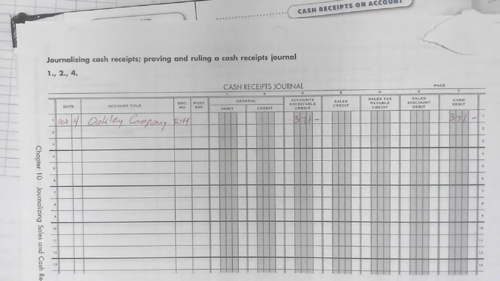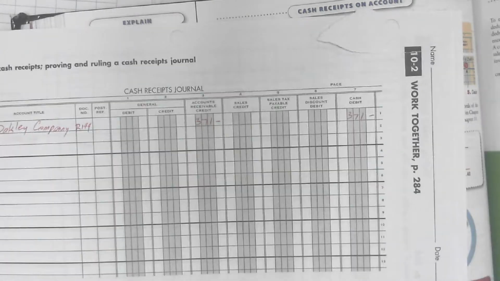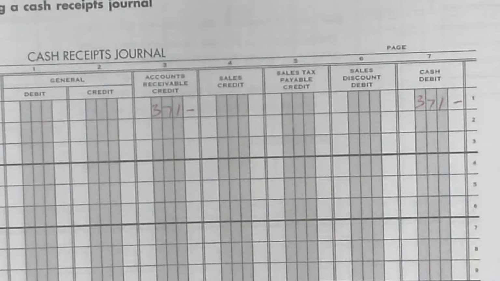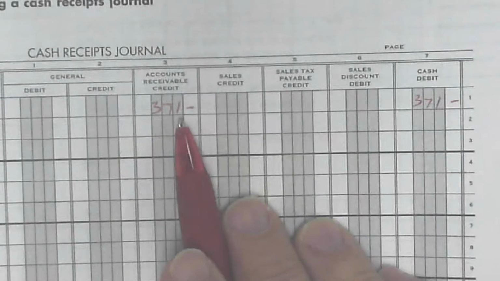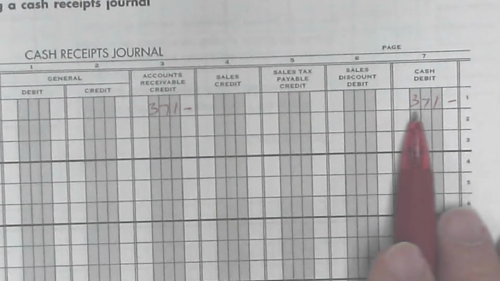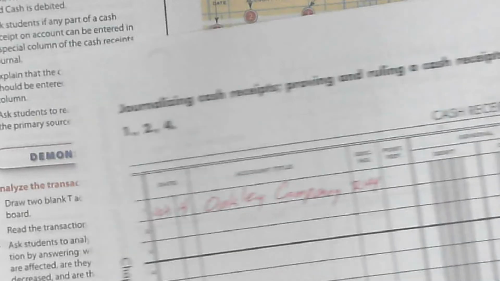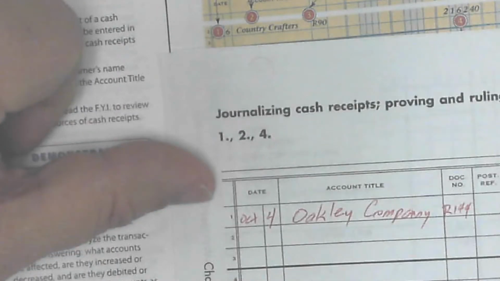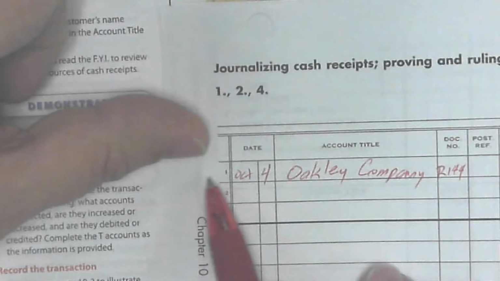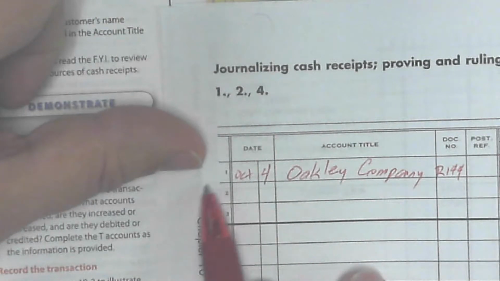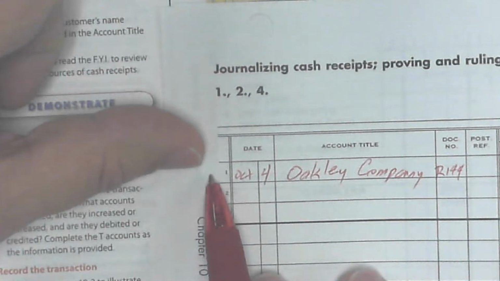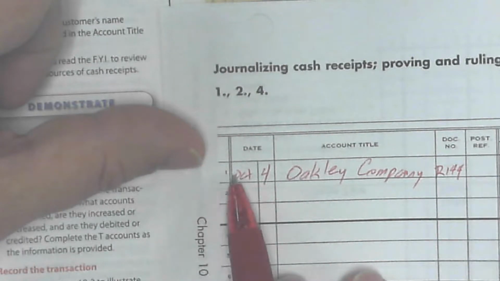So there's your first line. I'll try to zoom this in a little bit better. So your accounts receivable credit, cash debit, $371. If you want to, off to the side for the line, I'm just thinking of this, you can write down what page out of the book this is in. So it's page 280.